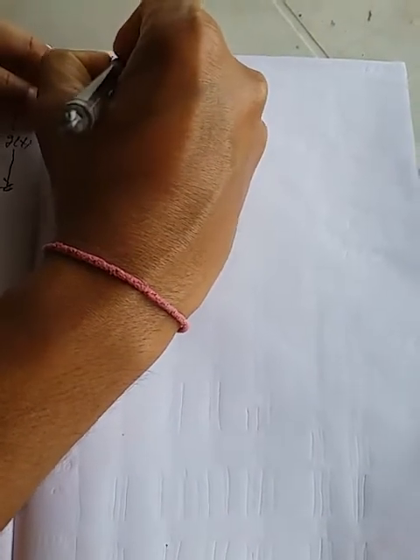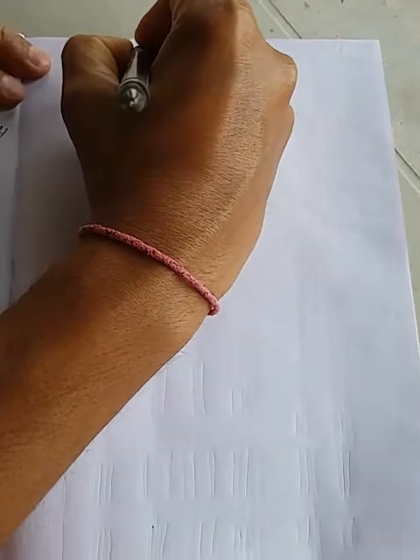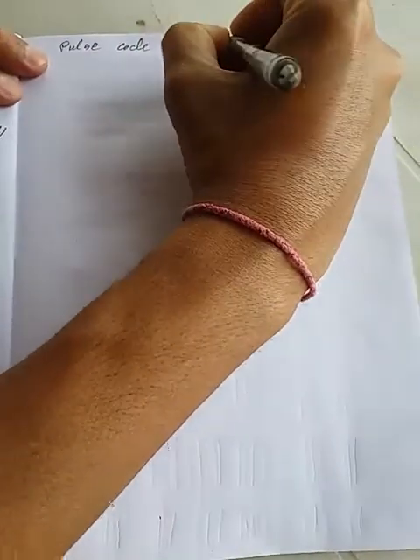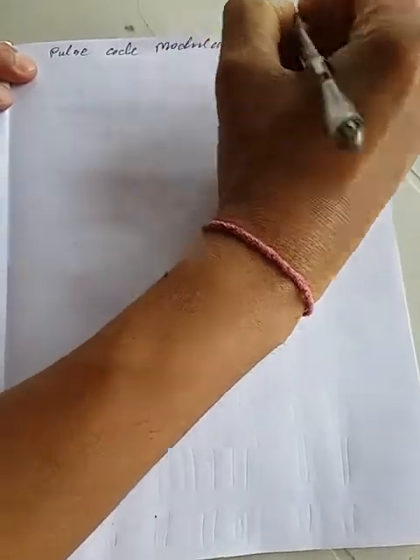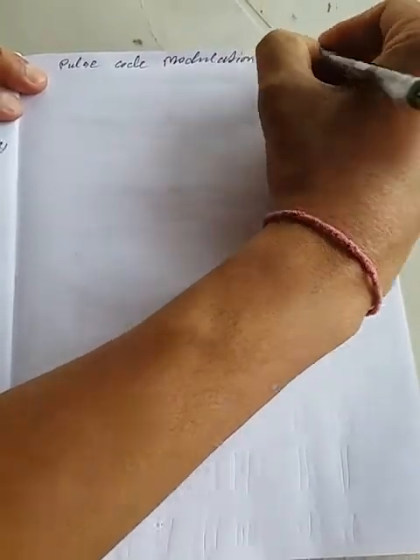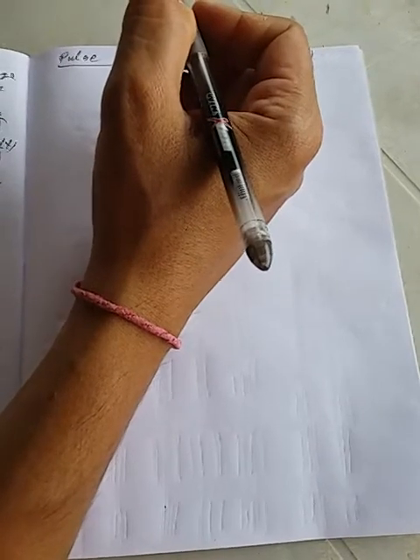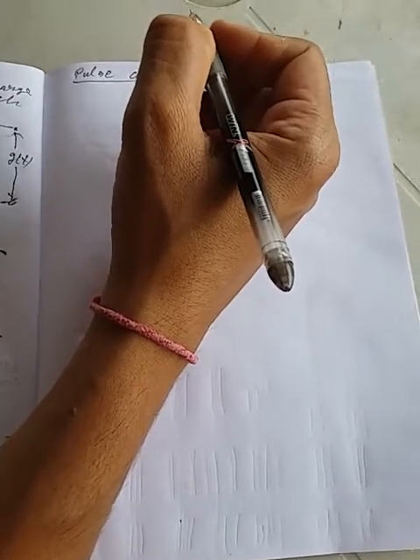Is pulse code modulation, or in abbreviation form PCM. Pulse code modulation, or PCM, is known as a digital pulse modulation technique.